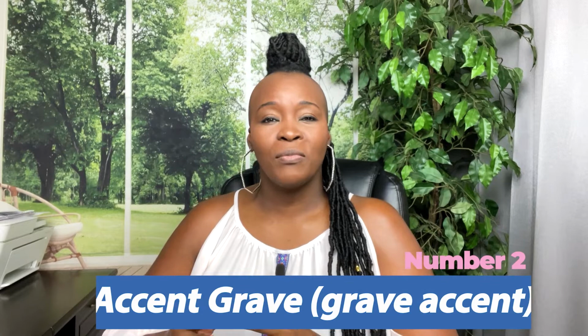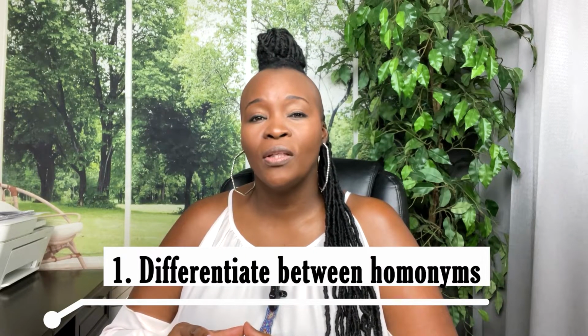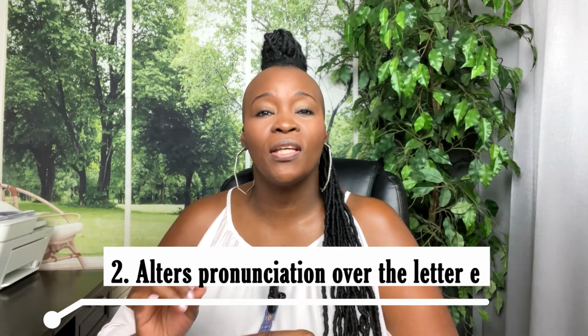The next accent is called accent grave. Accent grave can be found over the letter A, E, and U. Accent grave has 2 main purposes. The first purpose is to differentiate between homophones, and the second purpose is to change the pronunciation of the letter E. Next, let's look at how accent grave is used over the letter E. Over the letter E, accent grave makes an E sound. Think of the word in English, let, to let. That E sound in let, that's the sound that it makes.